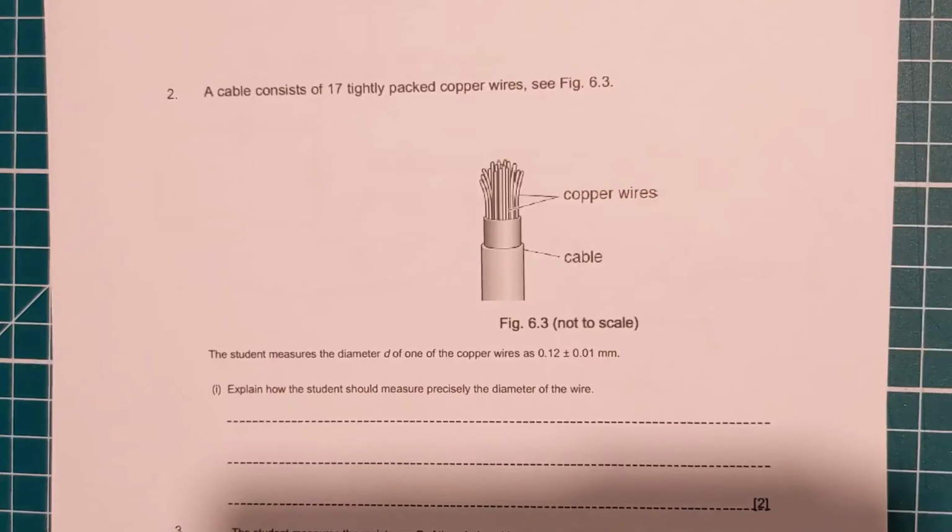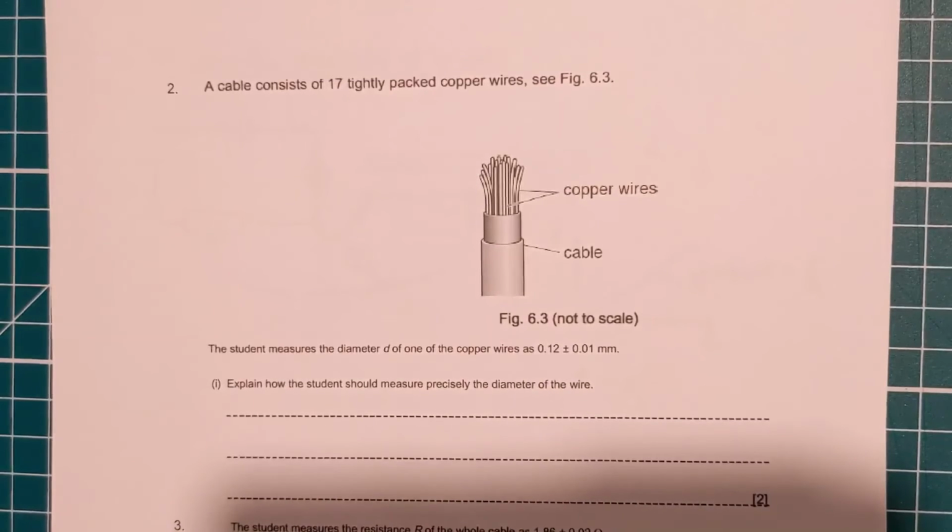Okay, so this is a really, really standard question, so common. And the two things you're going to say is, one, I'll use a micrometer or vernier calipers or digital calipers to measure the diameter because they will give a more accurate measurement. And secondly, you will measure at various points along the wire or various positions around the wire and then average, as this will also increase the accuracy of your value.